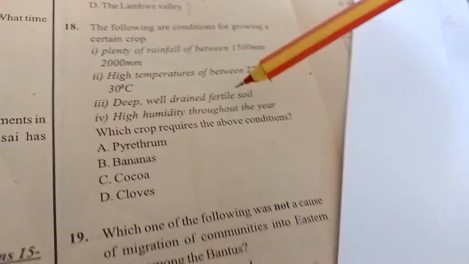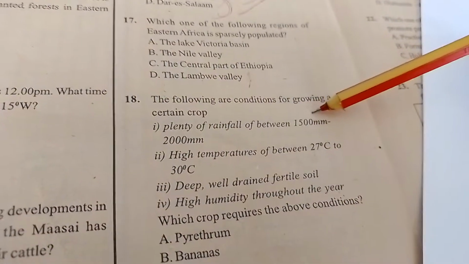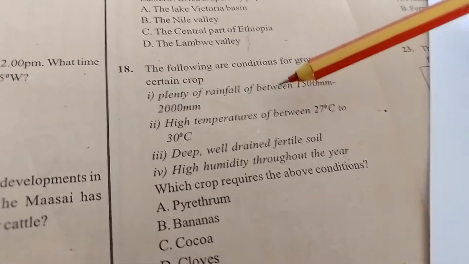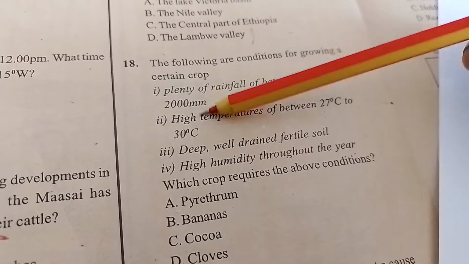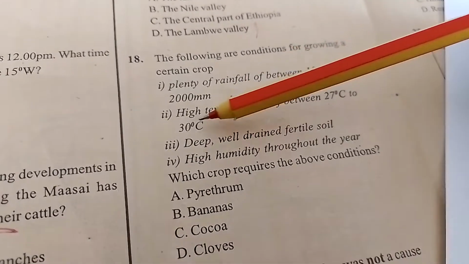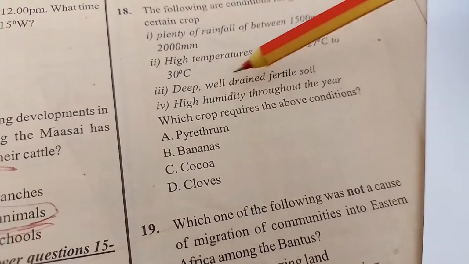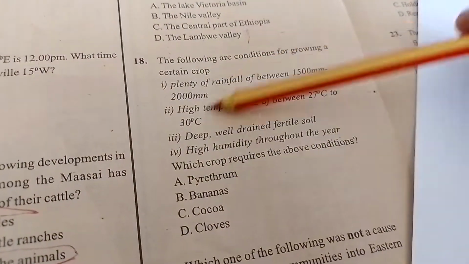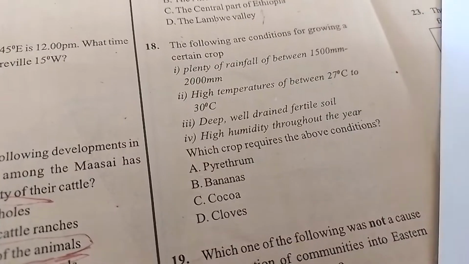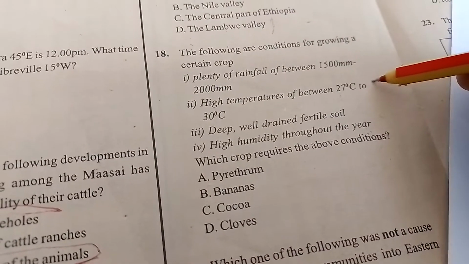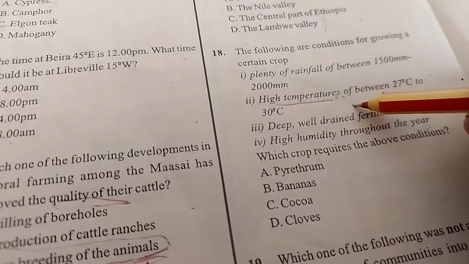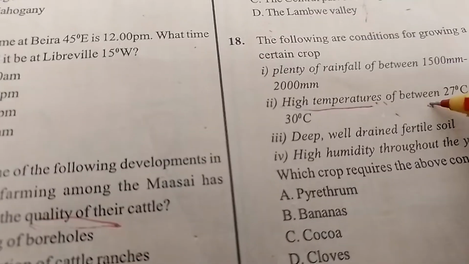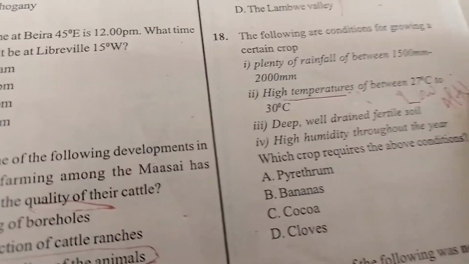The next question is saying that the conditions for growing a certain crop are plenty of rainfall of between 1500 millimeters and 2000 millimeters, high temperatures of between 27 and 30 degrees Celsius, deep, well-drained fertile soil, and high humidity. When you go through these requirements, pyrethrum does well where the temperatures are very cool, not high. That means this crop does well where we have low altitude.